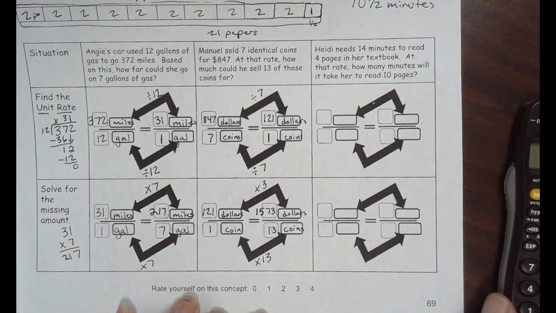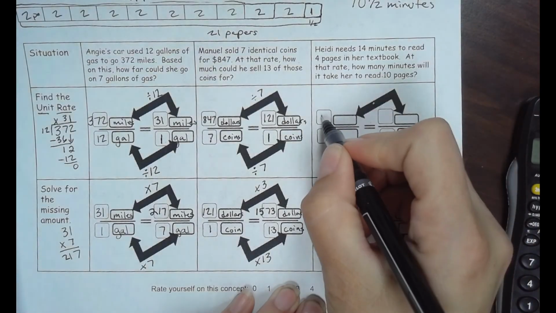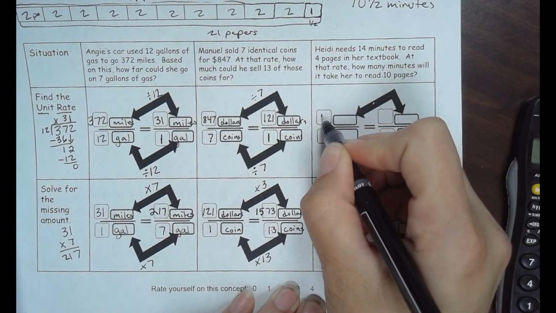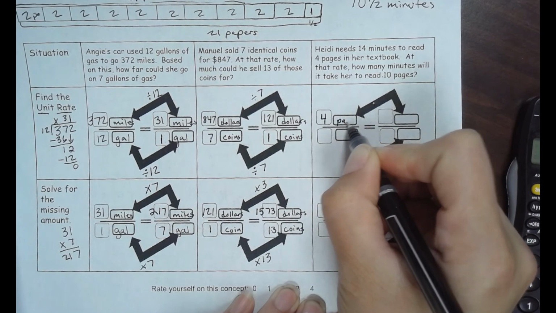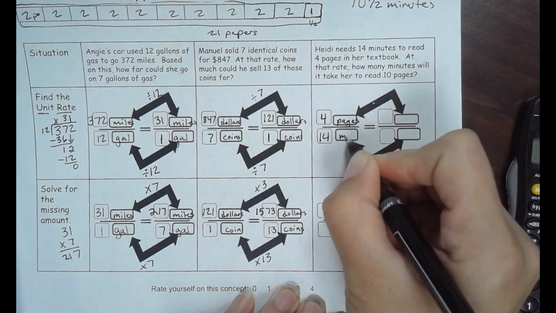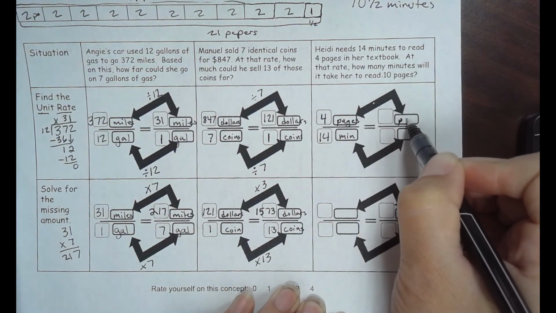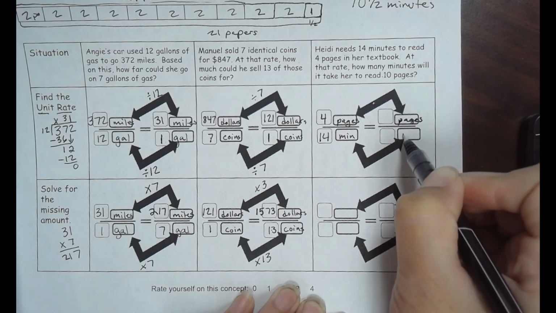Heidi needs 14 minutes to read 4 pages of her textbook. At that rate, how many minutes will it take her to read 10 pages? So, we have 4 pages and 14 minutes. Okay, as long as these are the same, so this will be pages up here, minutes down here.